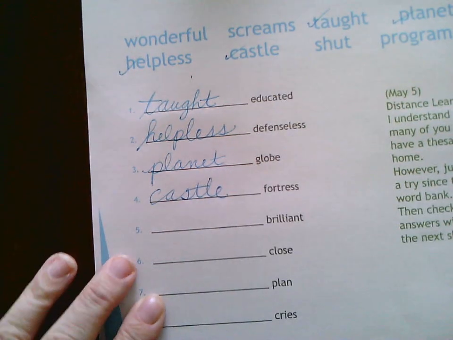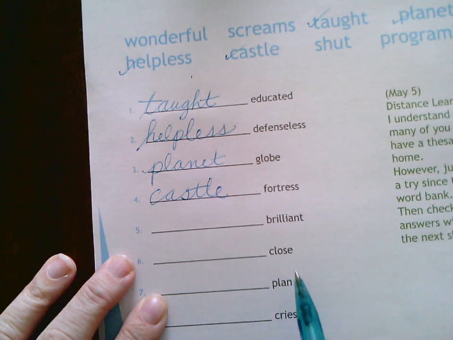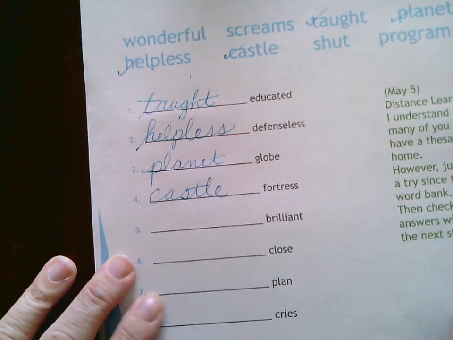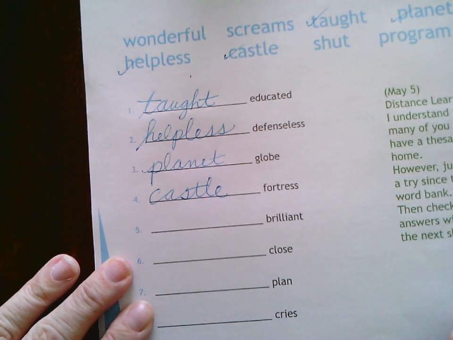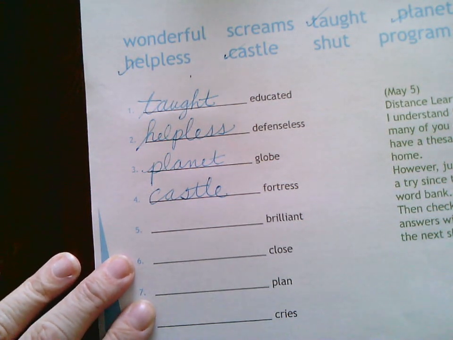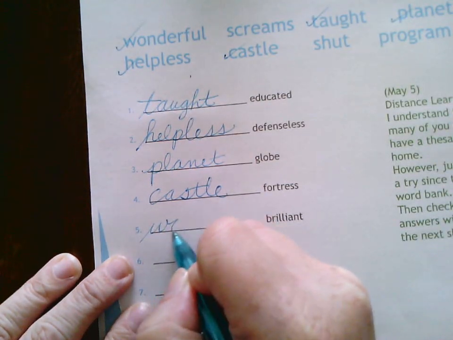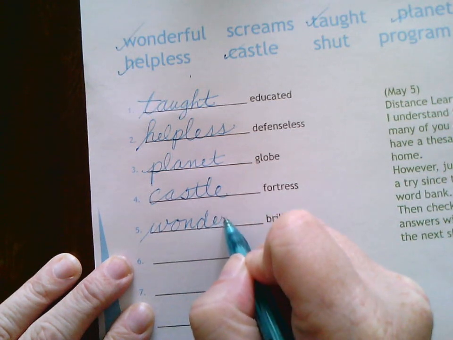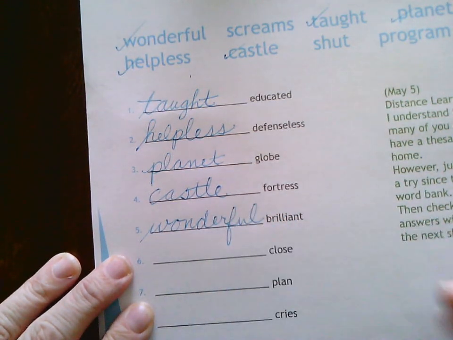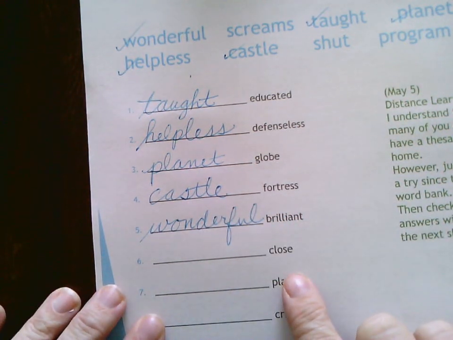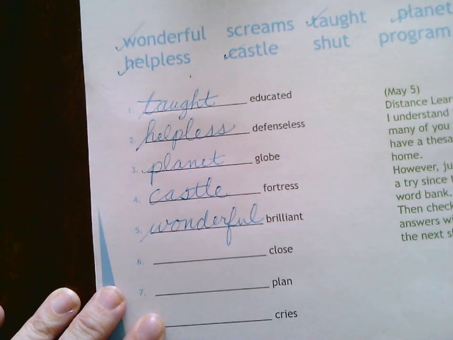All right. Number 5 is brilliant. Another word for brilliant would be, like if you do a brilliant job on an assignment, it might be a wonderful job on that assignment. Okay. Number 6 is a close. If you close the door, what would a synonym for that be?